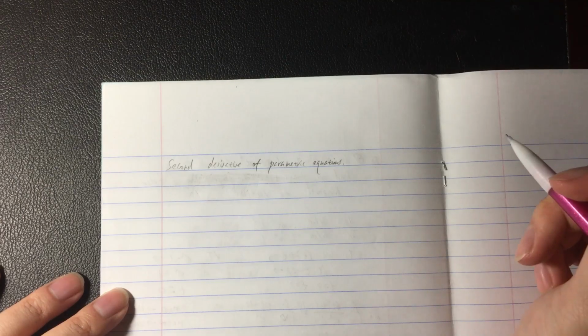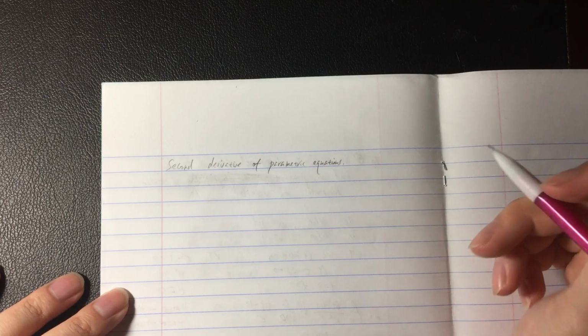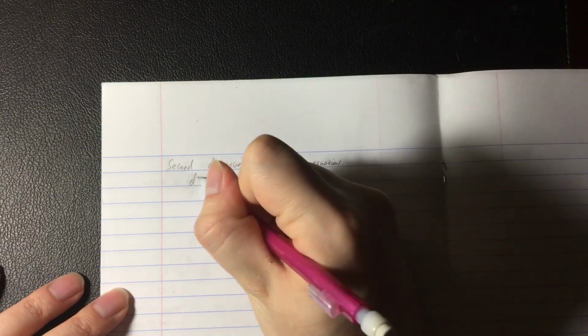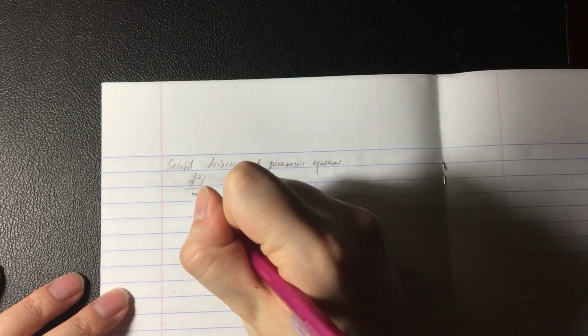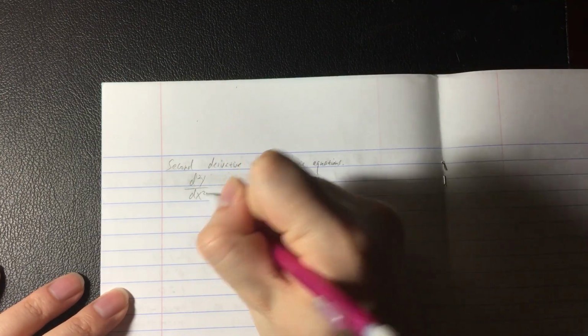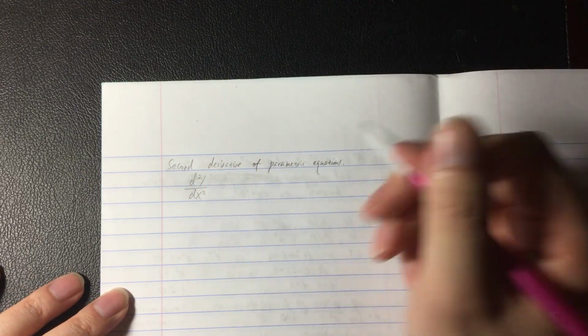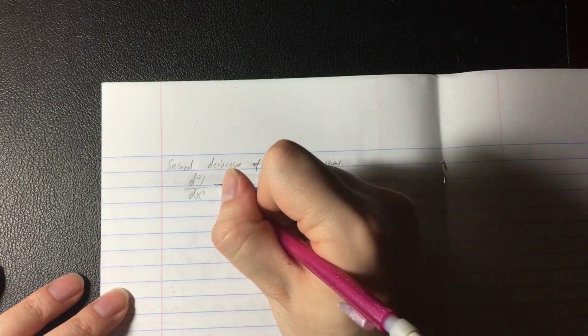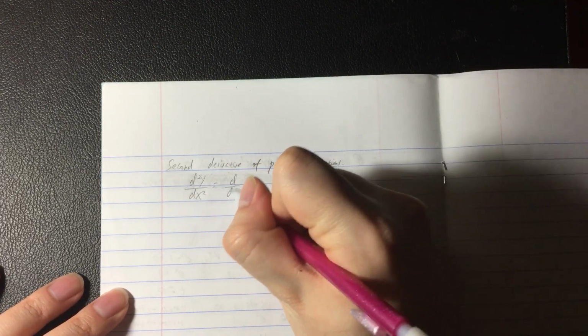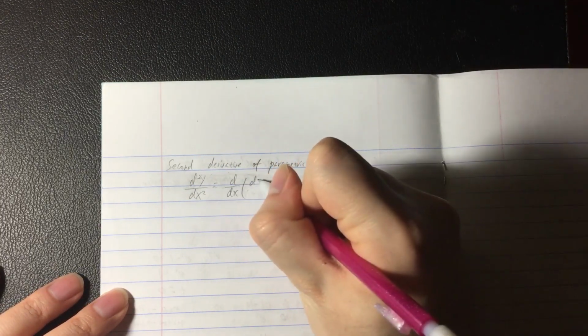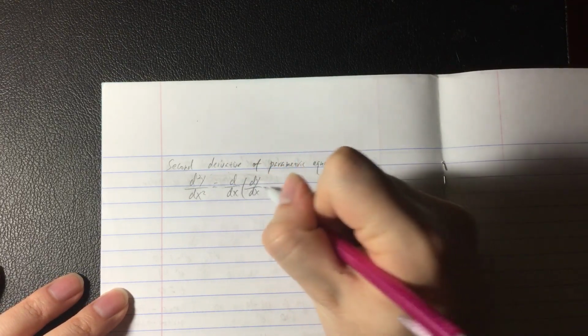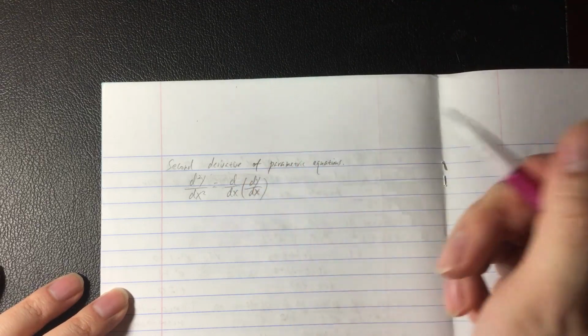Next, let me introduce the second derivative of parametric equations. Assume all functions are continuous and differentiable. How do we find the second derivative, d squared y over dx squared? We know that the second derivative is the derivative of the first derivative. How do we take the derivative for this?